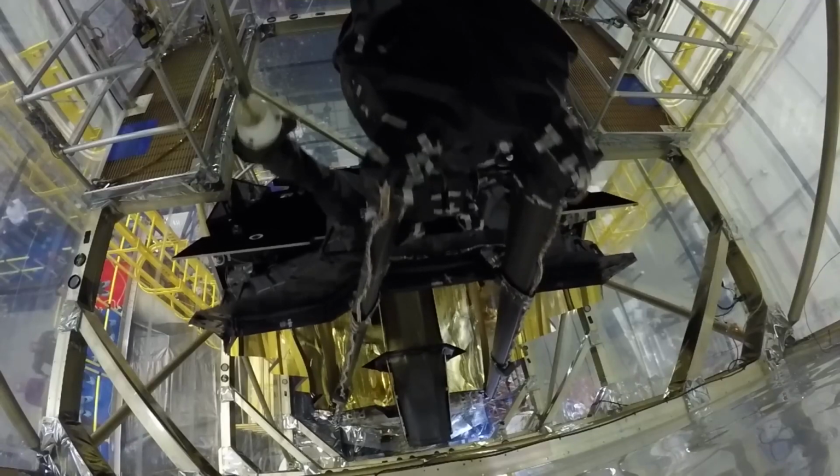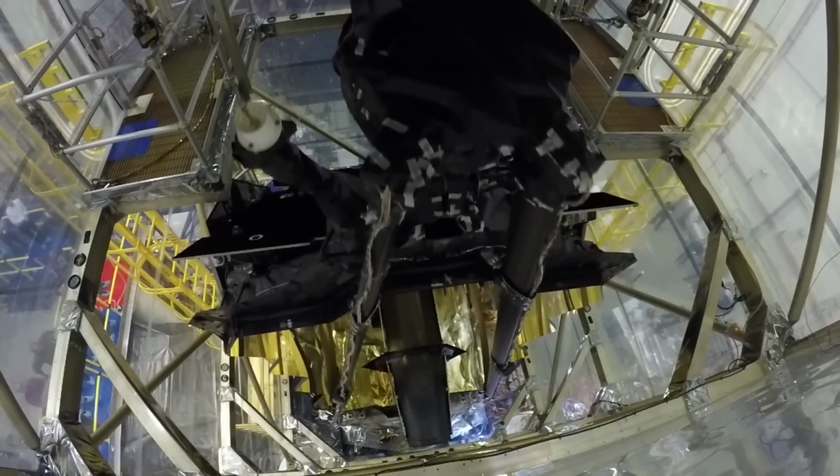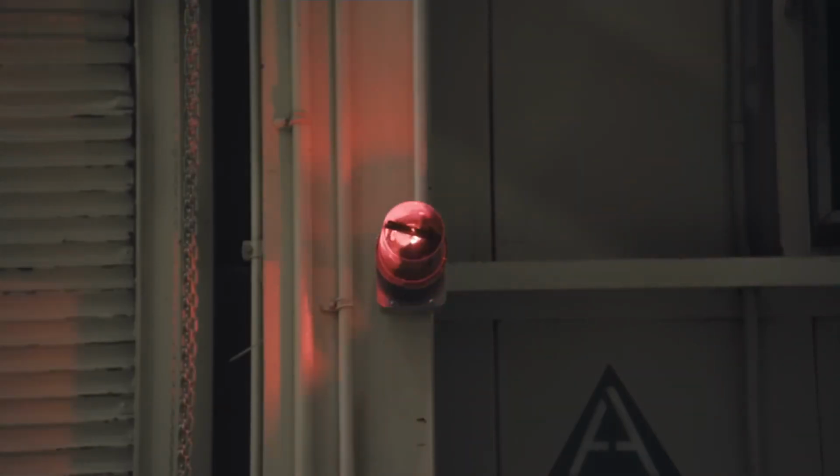Due to the complexity of the structural design, engineers and scientists would face challenges in testing the telescope.